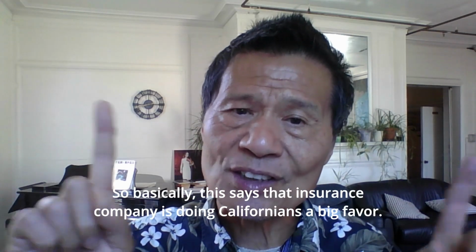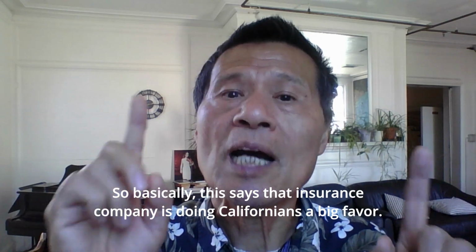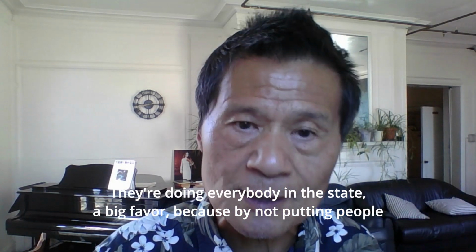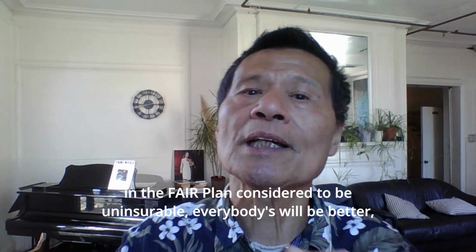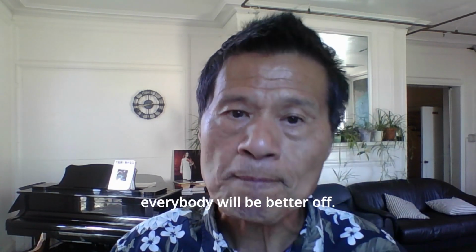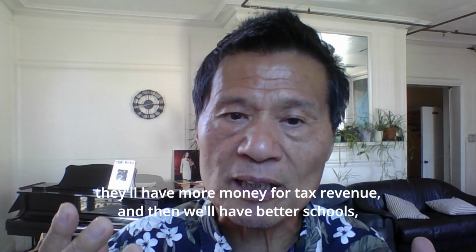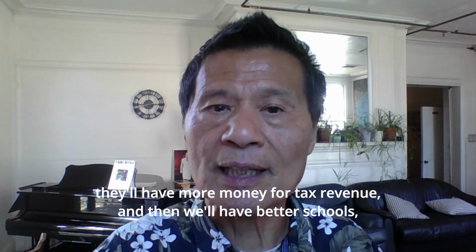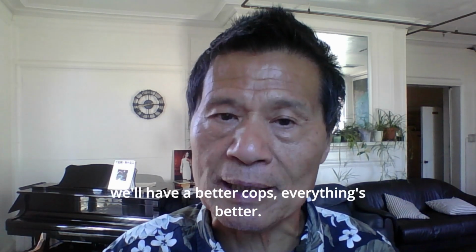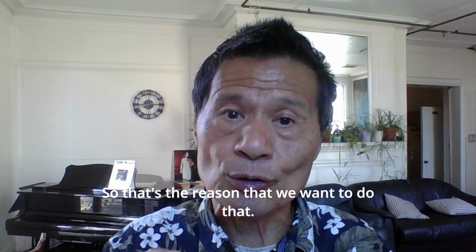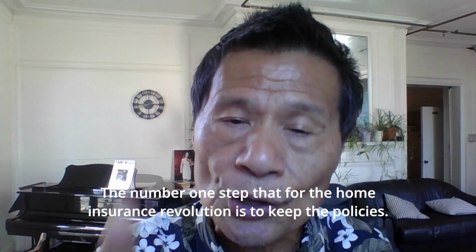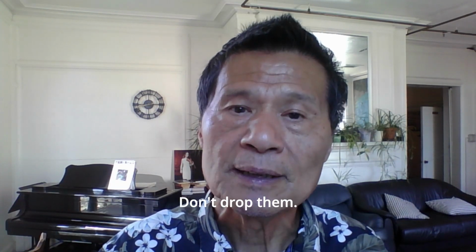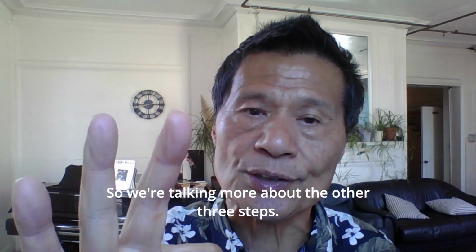So basically, this says that insurance companies are doing Californians a big favor. They're doing the state a big favor, everybody in the state a big favor, because by not putting people in the FAIR Plan, considered uninsurable, everybody will be better off. There will be more money for tax revenue, and then we'll have better schools, better cops, everything is better. So that's the reason we want to do that. The number one step for the home insurance revolution is to keep the policy, don't drop them. We'll talk more about the other three steps next time.